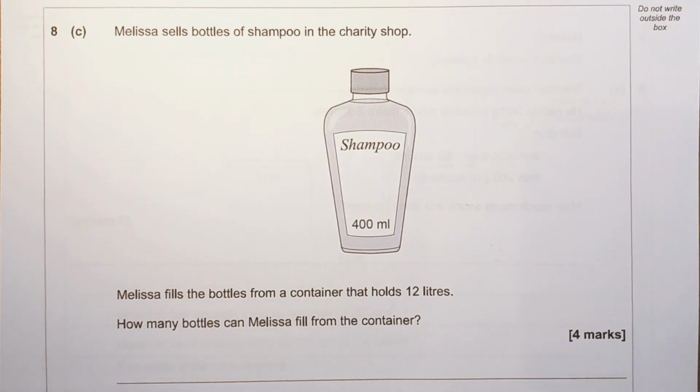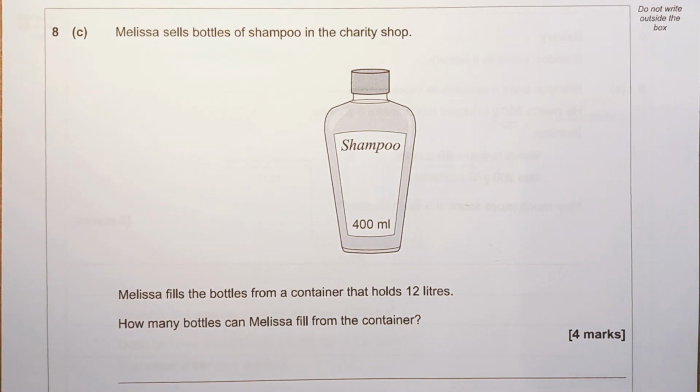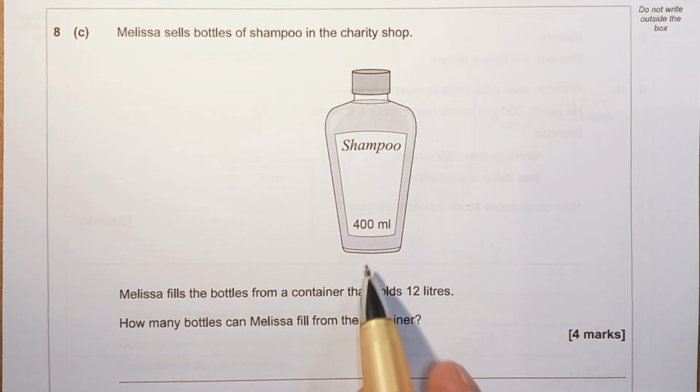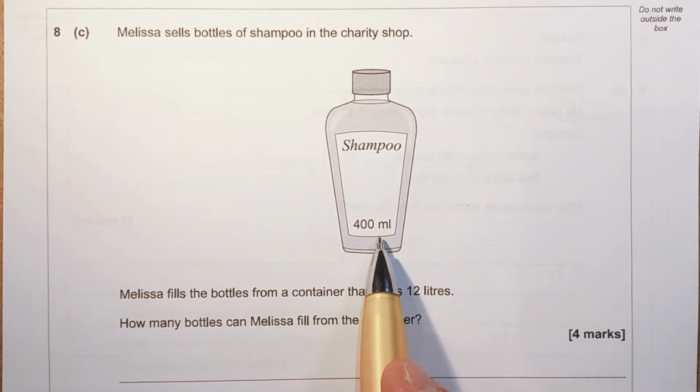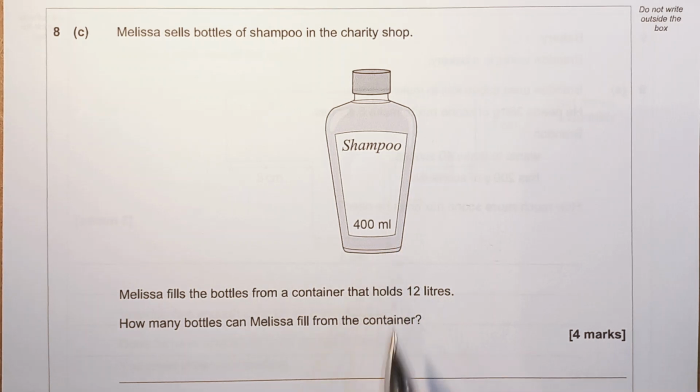8C. Melissa sells bottles of shampoo in the charity shop. Melissa fills the bottles from a container that holds 12 litres. How many bottles can Melissa fill from the container? And we can see that one shampoo bottle holds 400 millilitres. So as before we had grams and kilograms, it's much easier if you can just get one unit of measurement. So here we've got millilitres and litres. Well, let's turn them all into just millilitres.